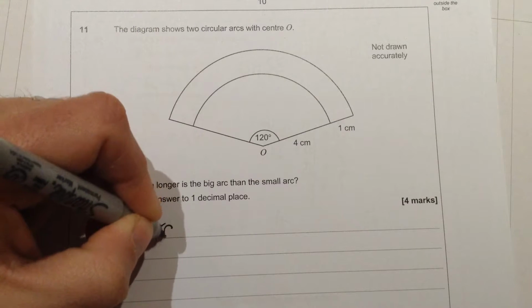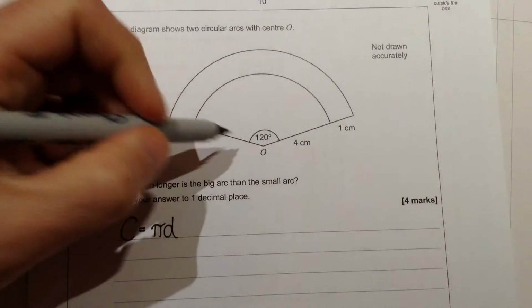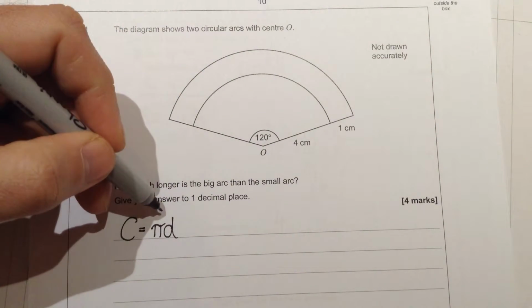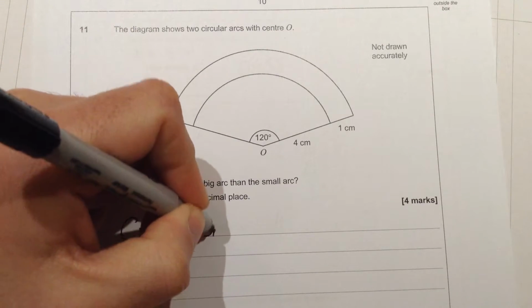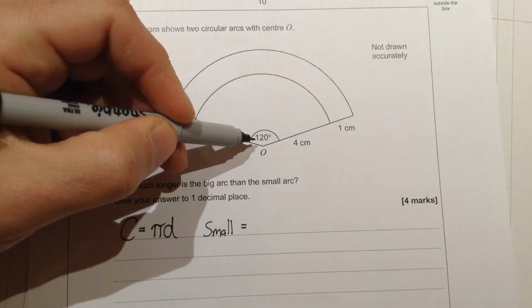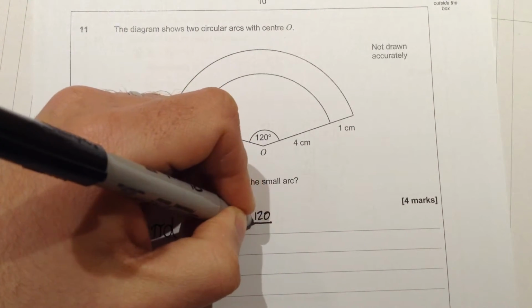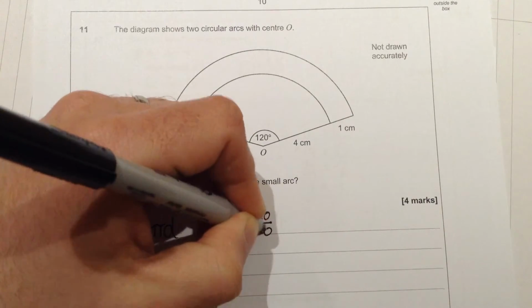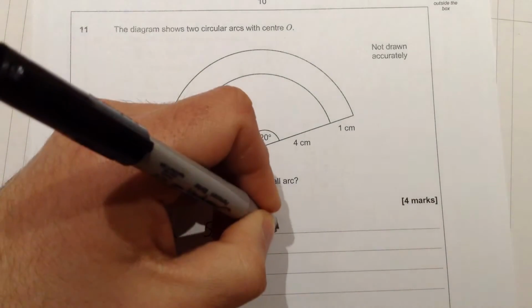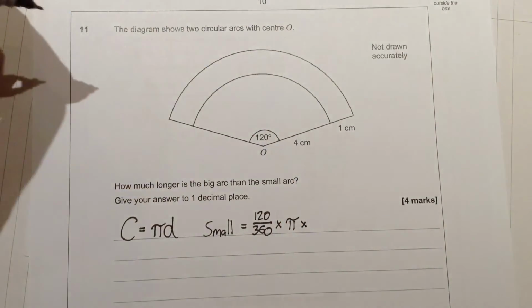So that would be pi times diameter. Now, because we're only looking at a part of the circle, we only need a fraction of this. So if we start with the smaller one, because the angle here is 120, we are effectively looking for 120 out of 360. Because remember, a full turn is 360 degrees, multiplied by pi times the diameter.